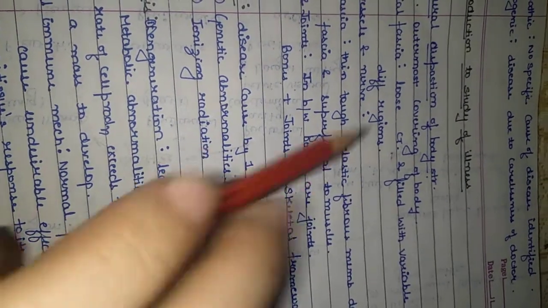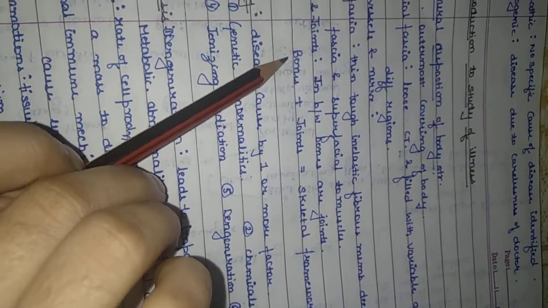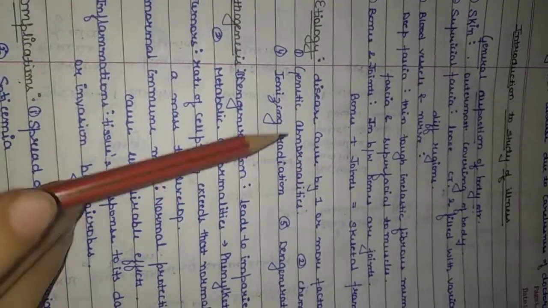Bones and joints. In between there are joints. In between two bones, we can say that if it is a bone and if it is also a bone, then in between them joints are present. Just like if I am moving this, then it is a joint. Bone plus joint makes up the skeletal framework.